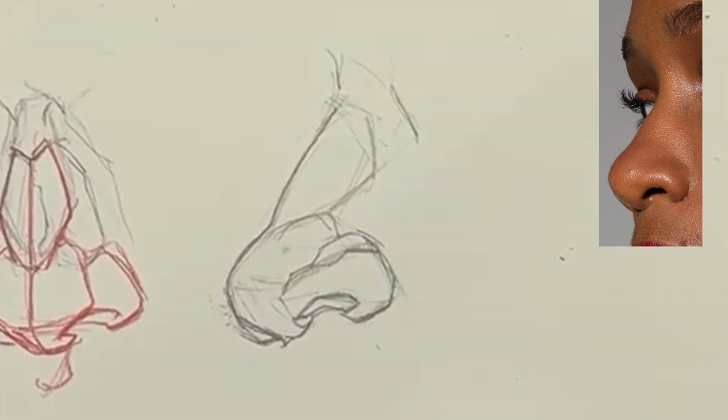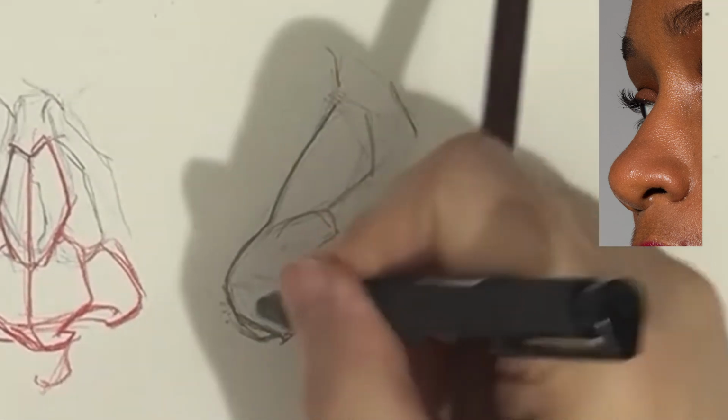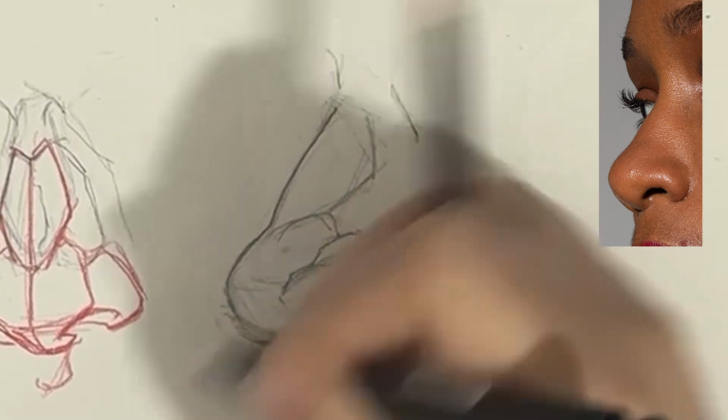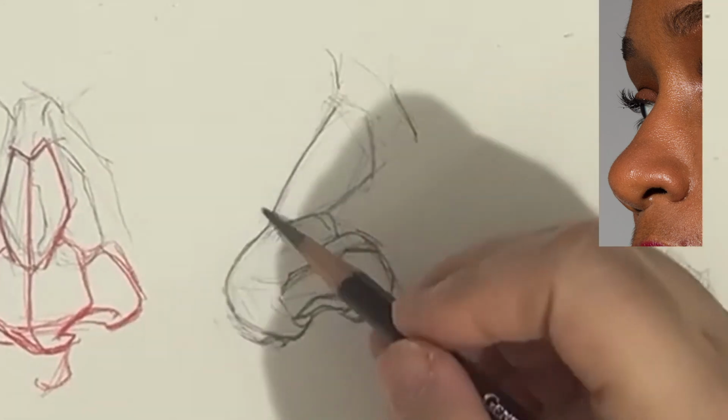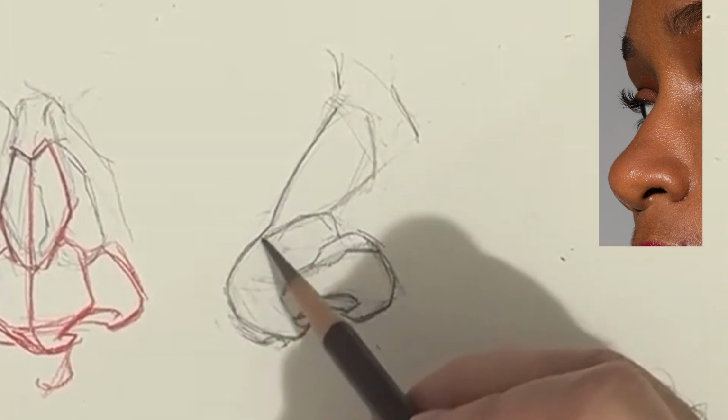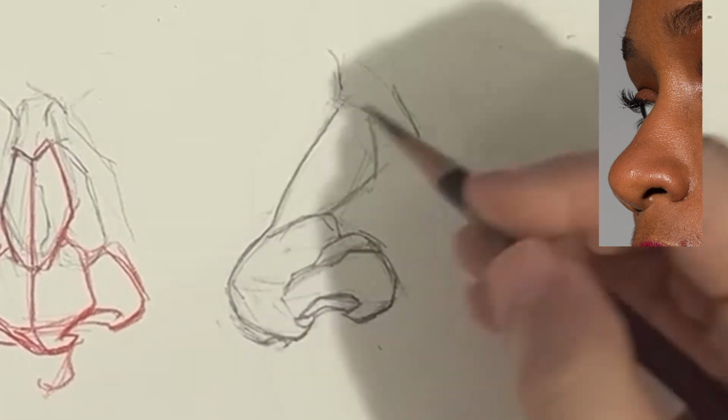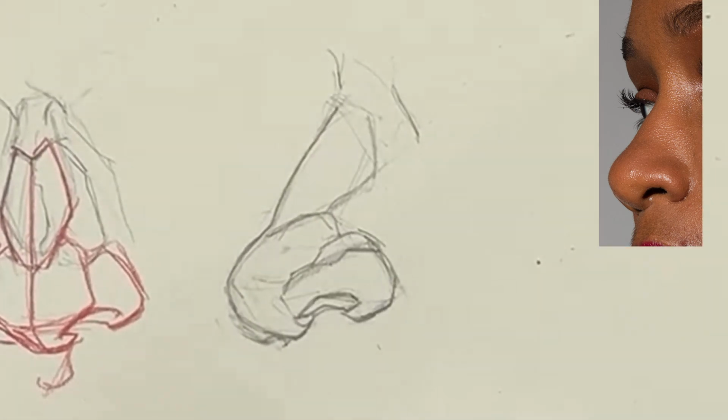It's up to you. But for this demonstration, I just decided to put that little piece in. I probably should not have done it, but what the heck, it still works as a nose.